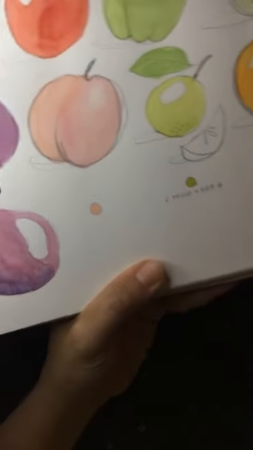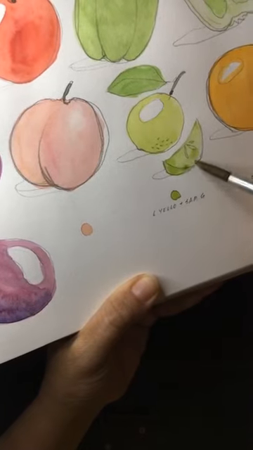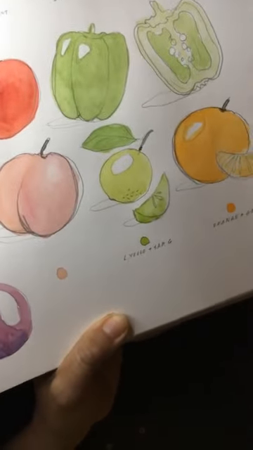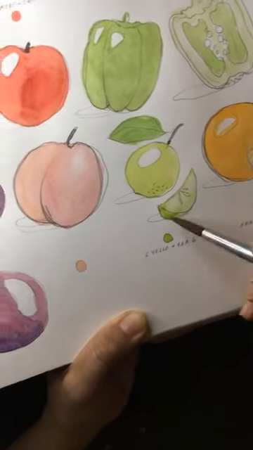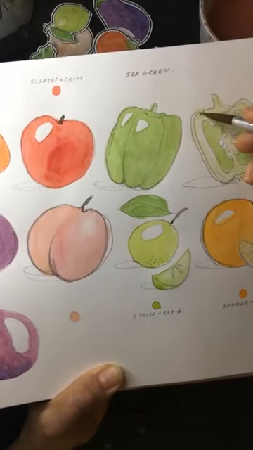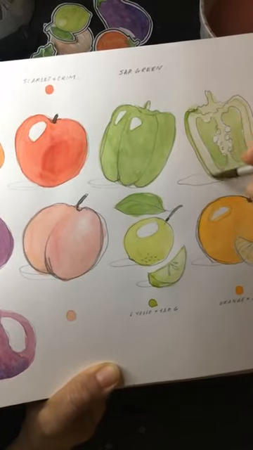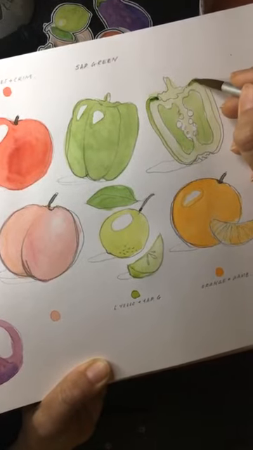The little wedge of lemon remained. I'll paint that fellow. It's become too green, so I'm just lifting some of the color up and using sap green again to go over the darker parts of the bell pepper.